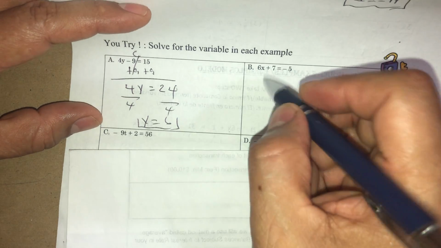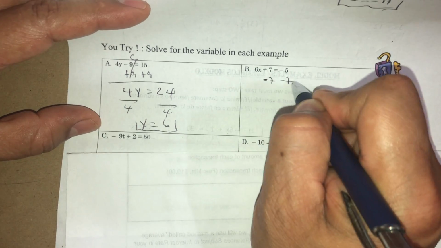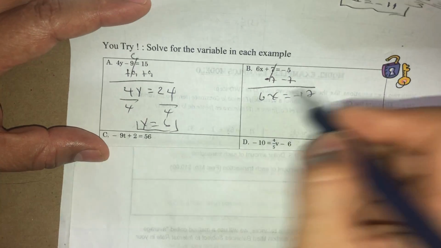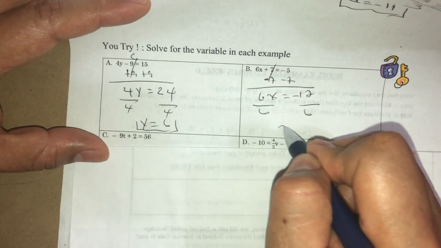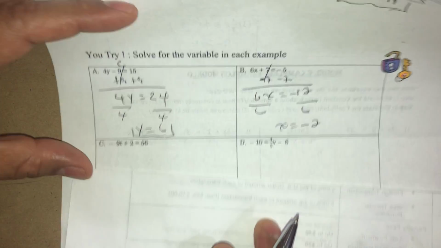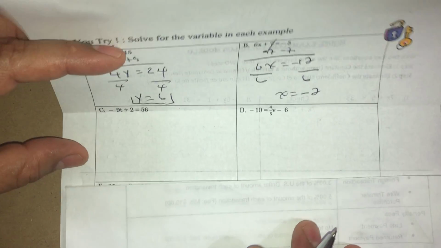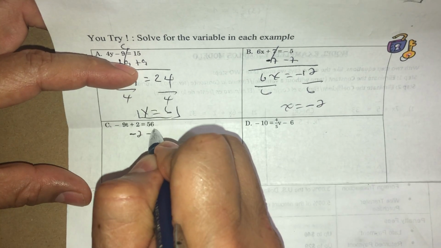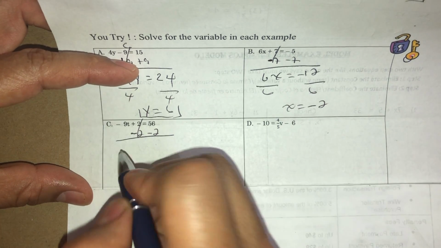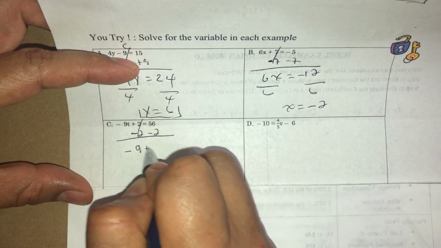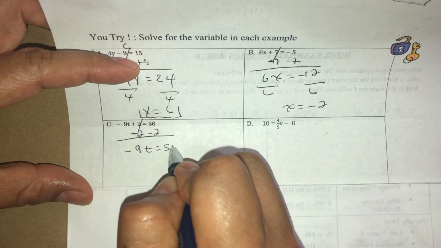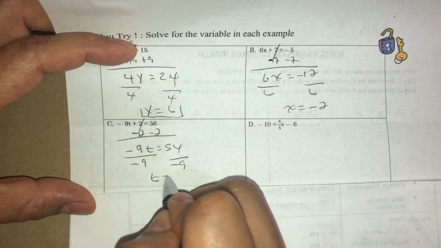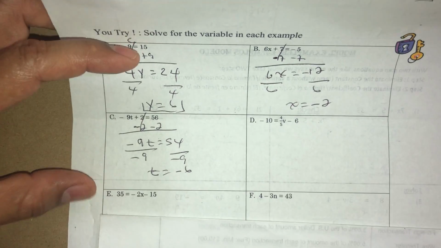Okay, pretty simple. Minus 7, minus 7. That cancels out. I have 6x equals negative 12, divided by 6, x equals negative 2. Okay, again, I'm going quick because remember, you're supposed to have done this in class. Minus 2, so you have negative 9t equals 54. And if you divide by negative 9, t equals negative 6. Not bad, right?